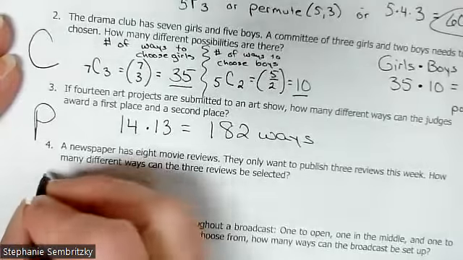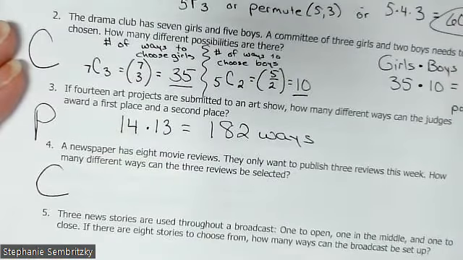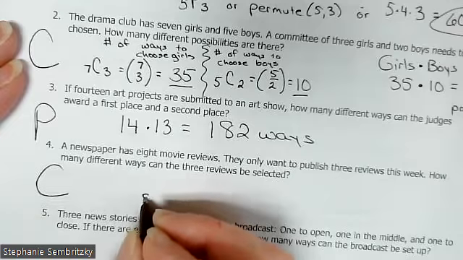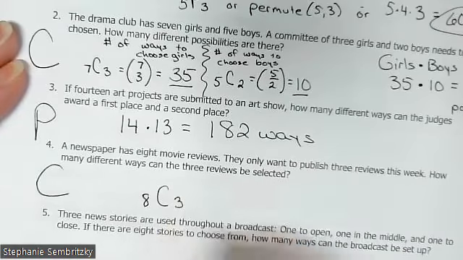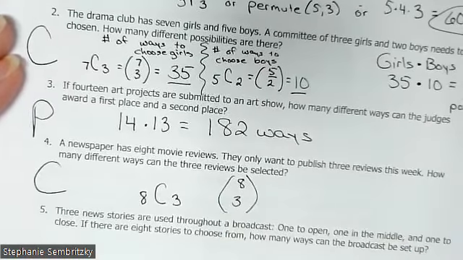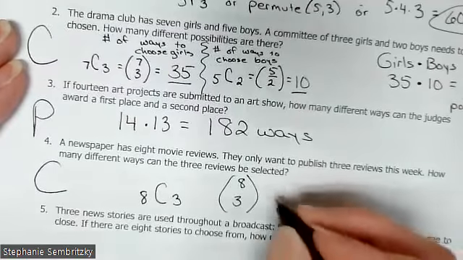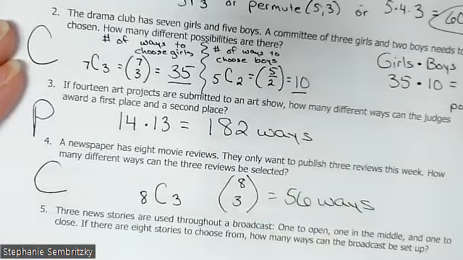So if order doesn't matter, it's a C. These I do use the calculator on. How many possibles? 8, and we're choosing 3. In my calculator, that's 8 over 3. What'd you get? I did too. 56 ways. Done.